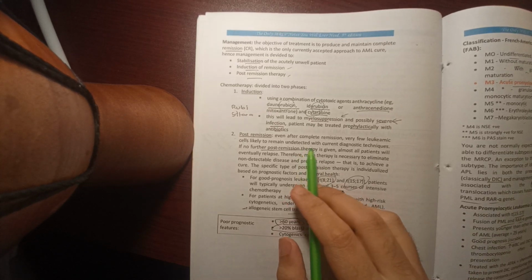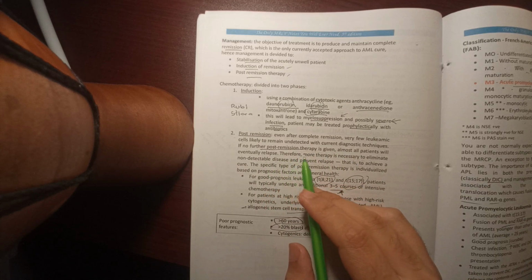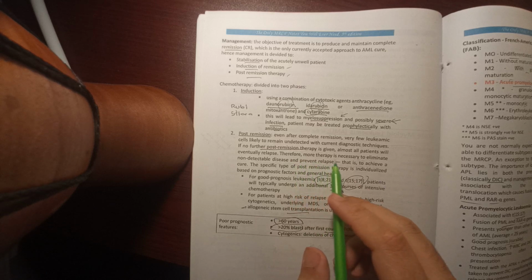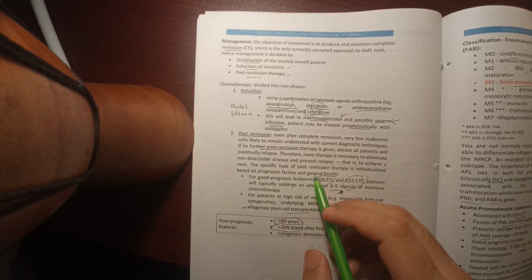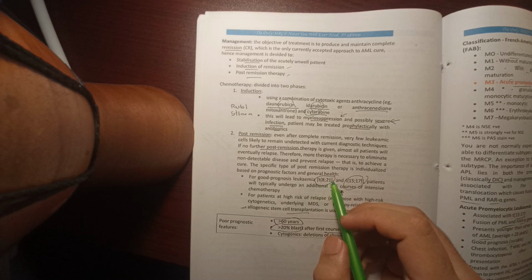So post remission, even after complete remission, very few leukemic cells are likely to remain undetected with current diagnostic techniques. If no further post remission therapy is given, almost all patients will eventually relapse. Therefore, more therapy is necessary to eliminate non-detectable disease and prevent relapse. That is to achieve a cure. The specific type of post-remission therapy is individualized based on prognostic factors and general health.